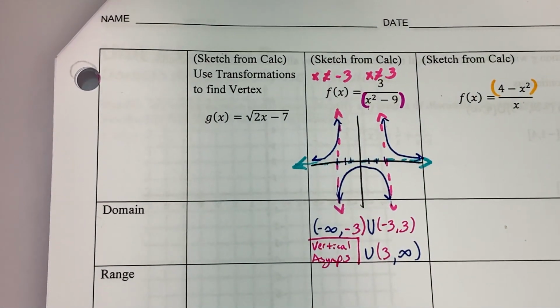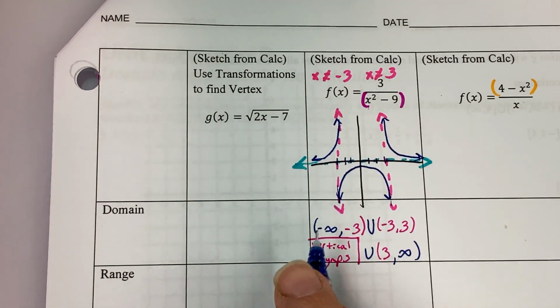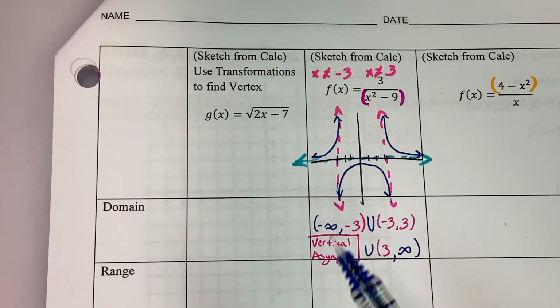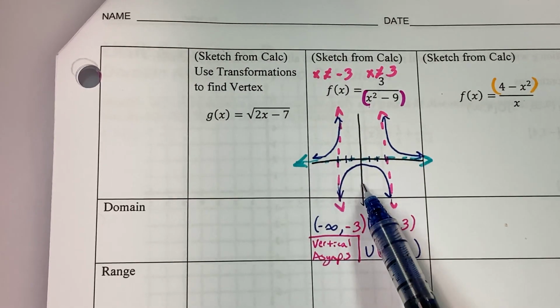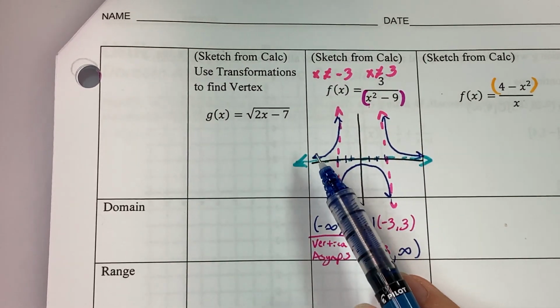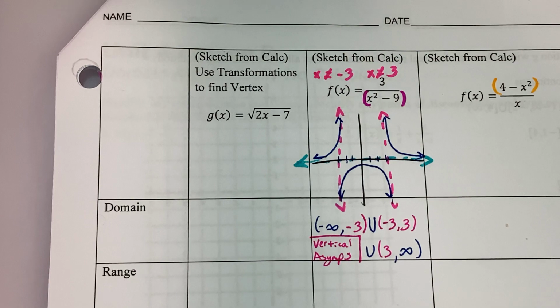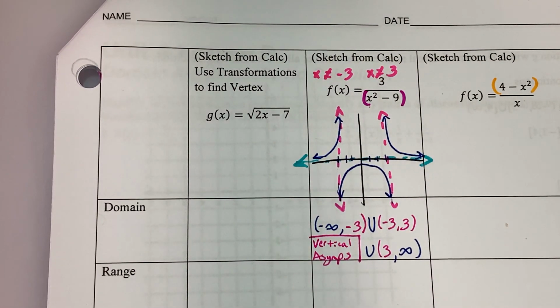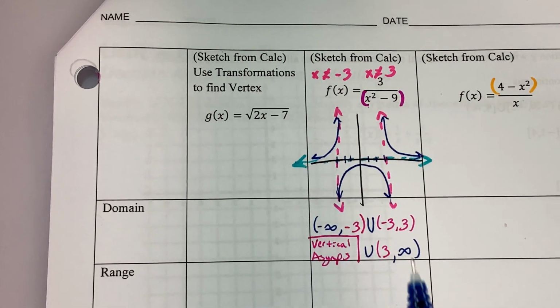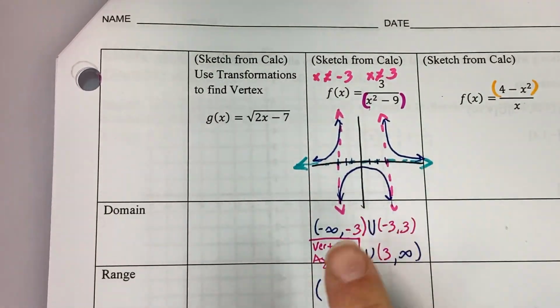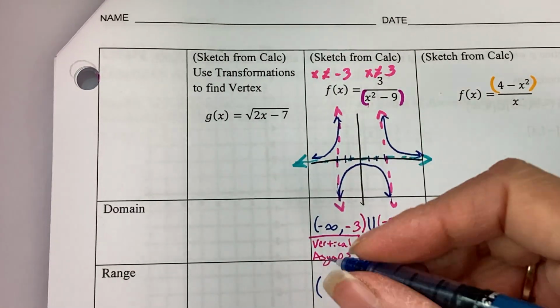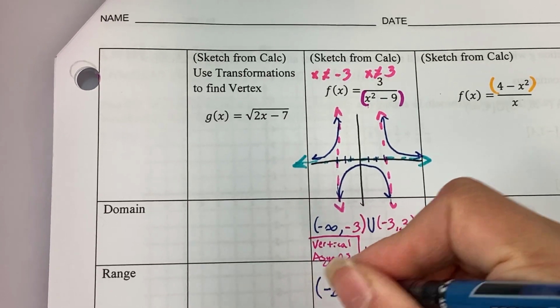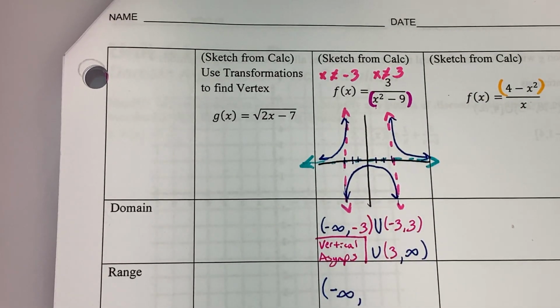Now for my range, this is where it gets kind of tricky as well. My range, remember, I don't have to state a different range for every piece of the function. It's all about the y values getting covered by my graph as a whole. So where do my y values start? They start from the bottom up at -infinity. But where do my y values end?